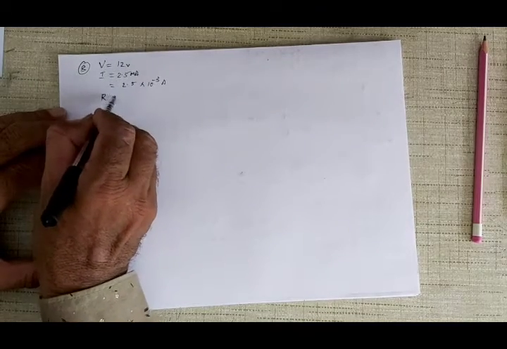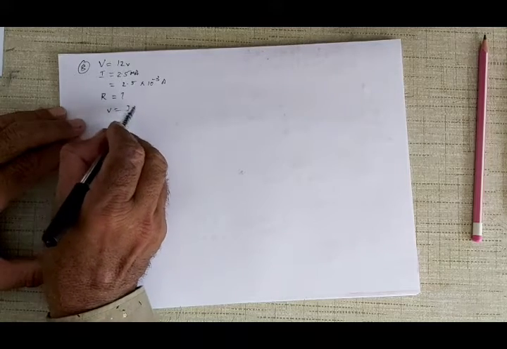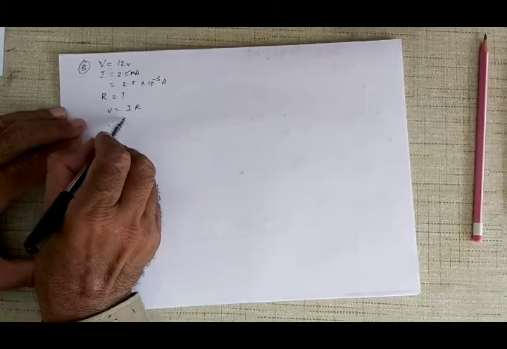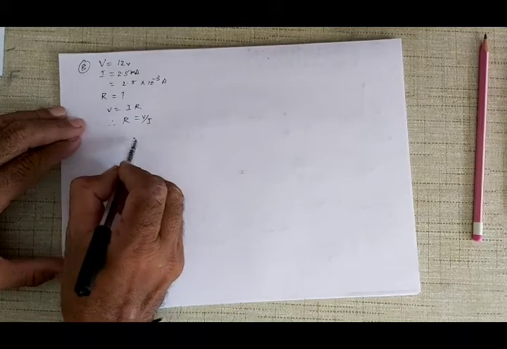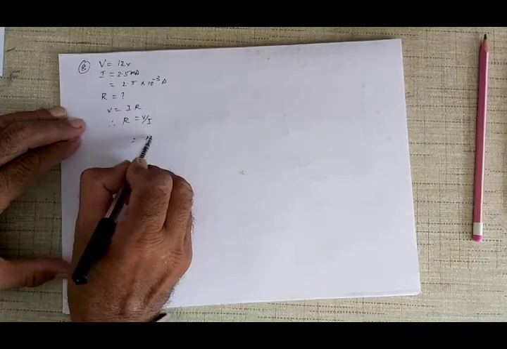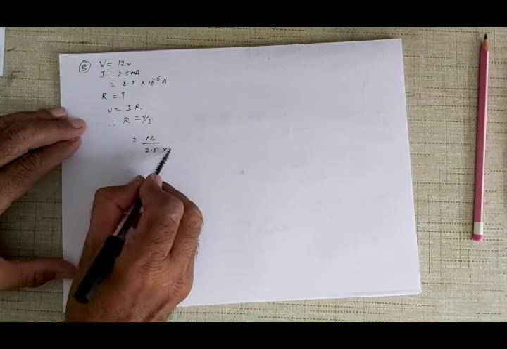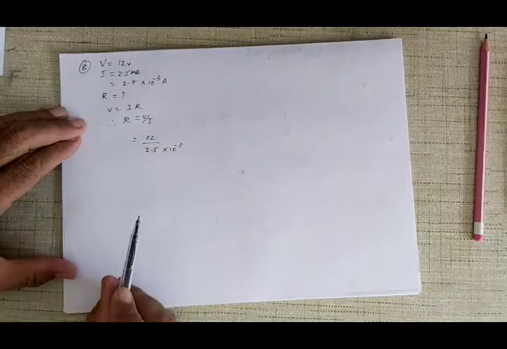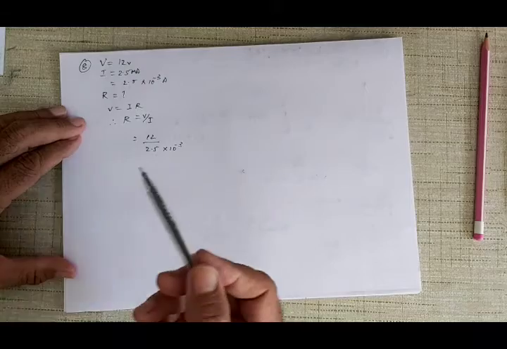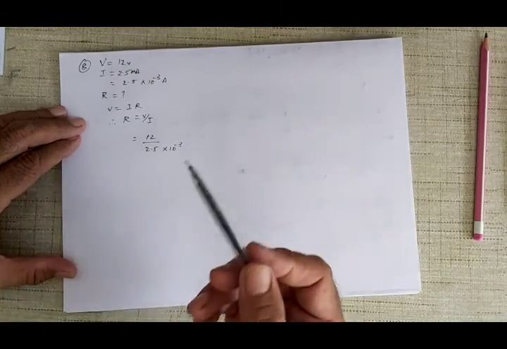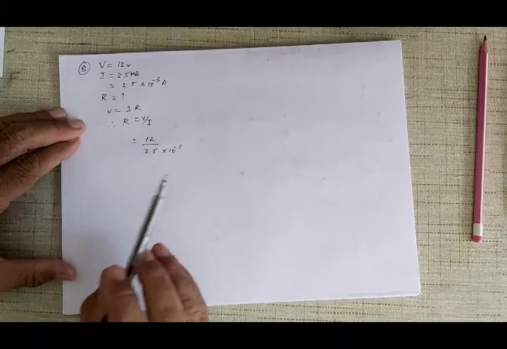R we have to find. Now according to Ohm's law, V is equal to I into R. Therefore, R is equal to V upon I. Now how much voltage is given? Potential difference is 12 volts. How much is I given? 2.5 into 10 to power -3. See, one goes wrong if you do not take 10 to power -3. You have to convert milliamperes into amperes and only then solve the numerical. You cannot solve in milliamperes. Then the answer would have been wrong.